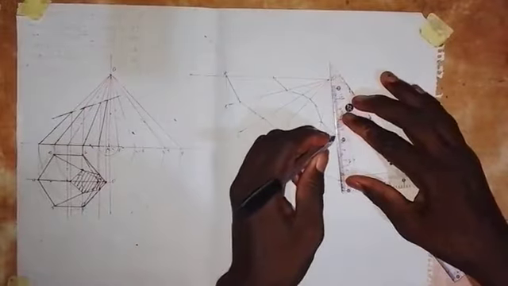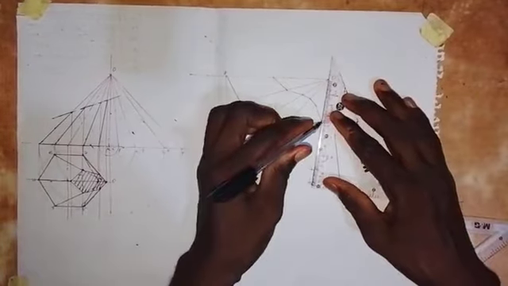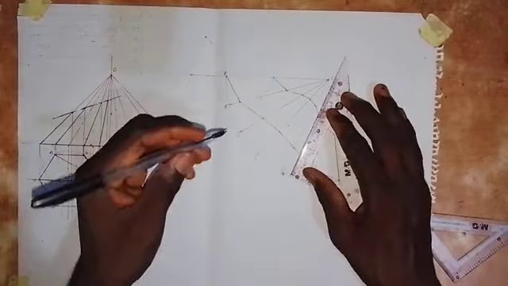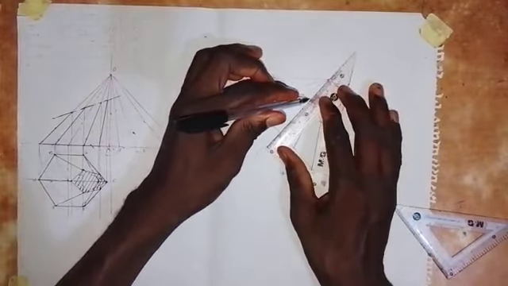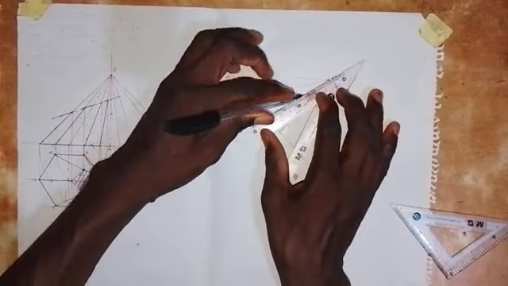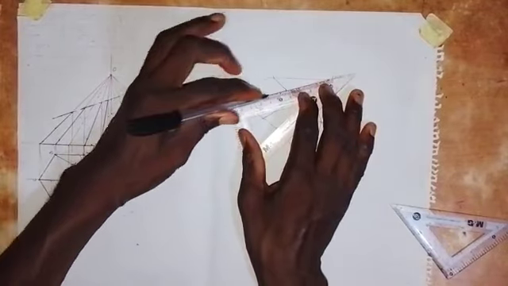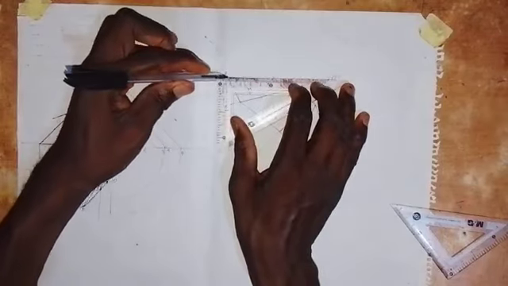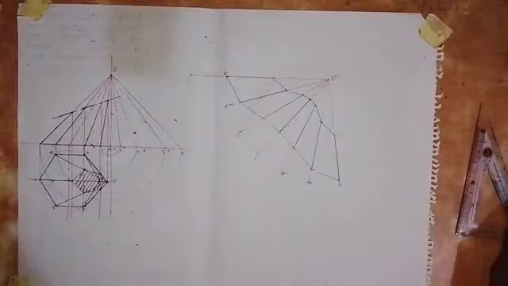So what we have to do now, we make this line a thick line like this. Okay, so make this line a thick line from here to here. Then we also make this line a thick line from here to here. So make this a thick line from here down here. So make this a thick line from here to here, and then we make this a thick line from here to here. So all these are edges on the elevation of the truncated oblique hexagonal pyramid.